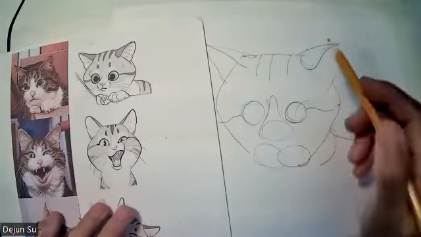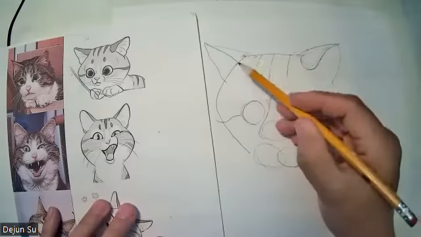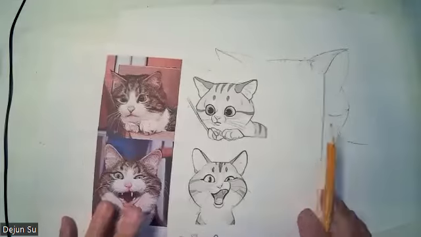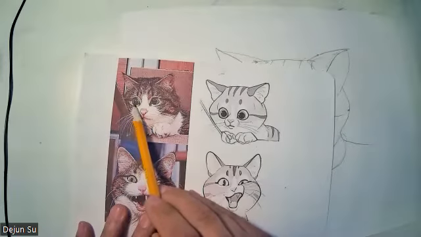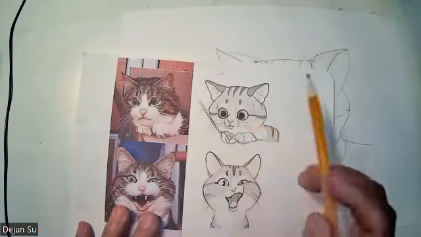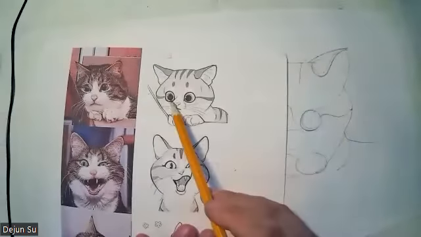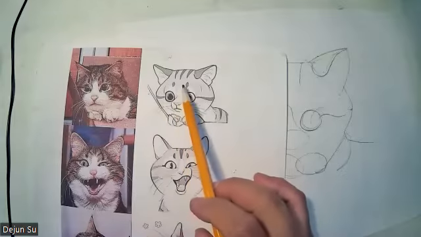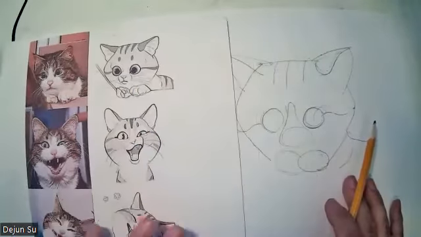Okay, next one, you can do a little bit of detail, and the eyes. The cat eyes have kind of a corner, like this corner and this corner. It doesn't seem like a full circle. And the eyes are actually relatively bigger than this one. So that's something we can decide.